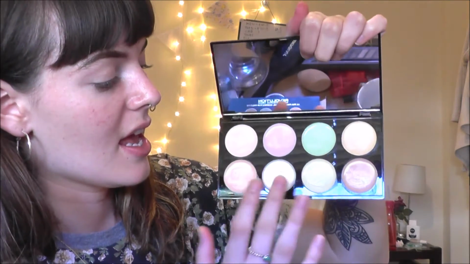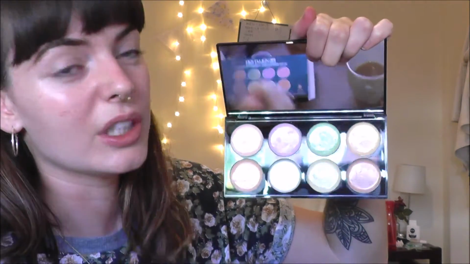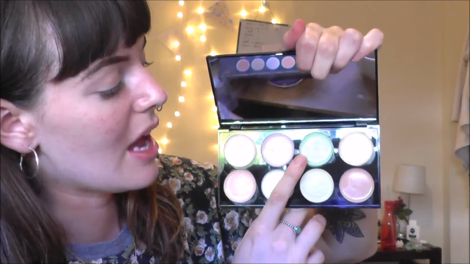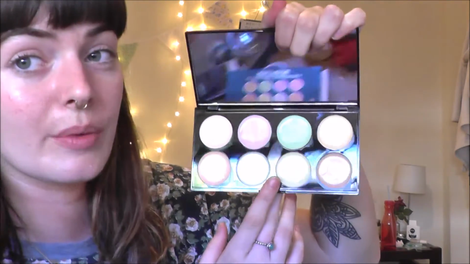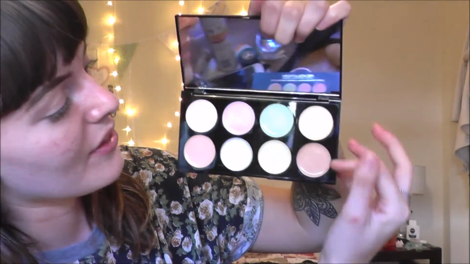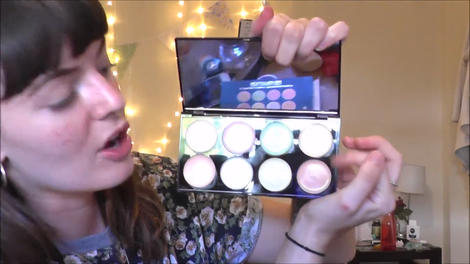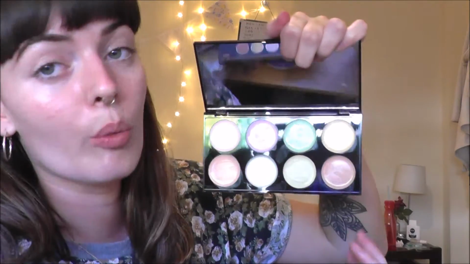This is just a shimmer highlight for when you've finished colour correcting. Here we have the green. Underneath the green we have the yellow. And then these two, I believe, are just normal colour concealers to go over the top once you've colour corrected.